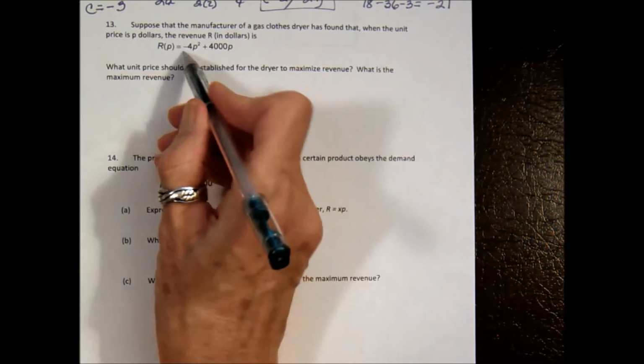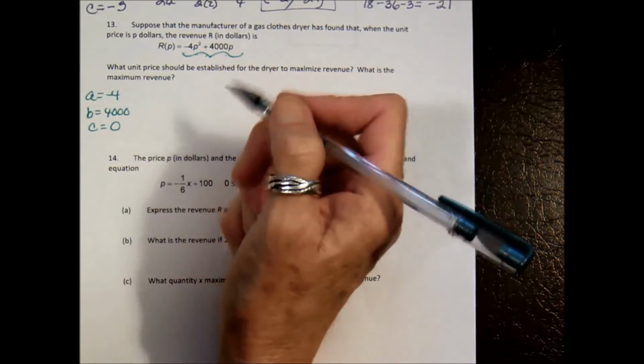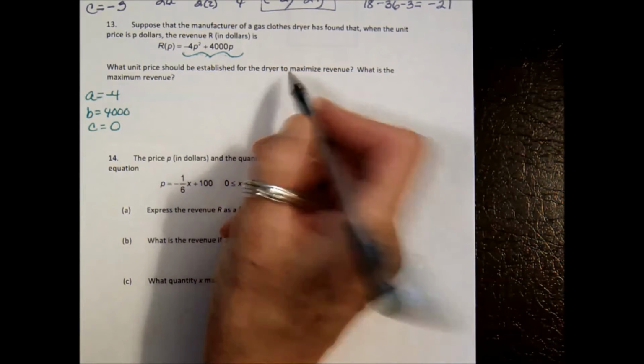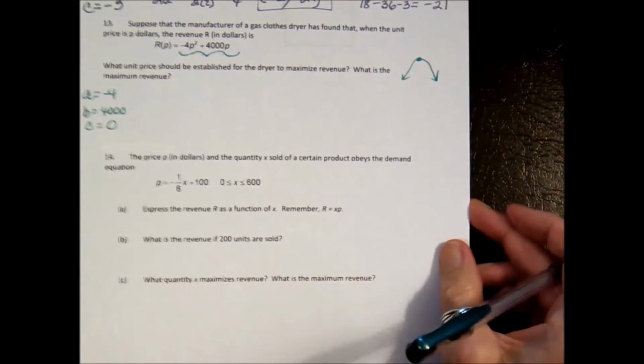So using this equation right here, I know that my A is -4, my B is 4,000, and my C is 0. If I want it to be maximized, I know that that's a max point that looks like that, and I know it's the vertex.